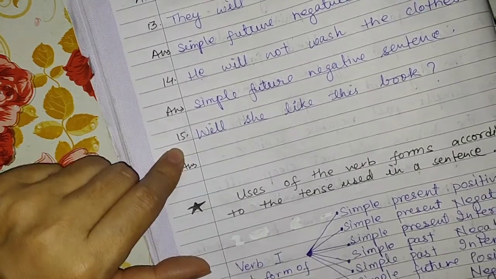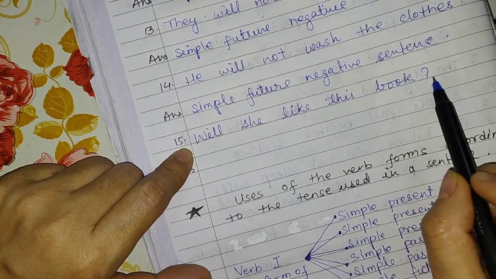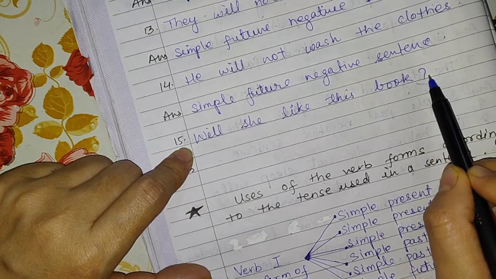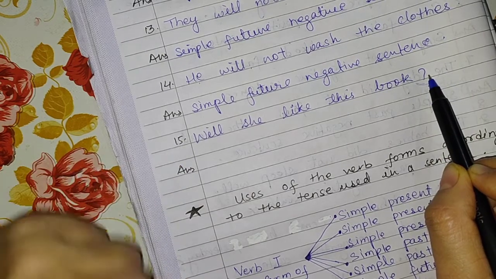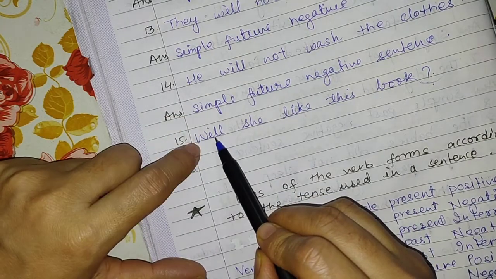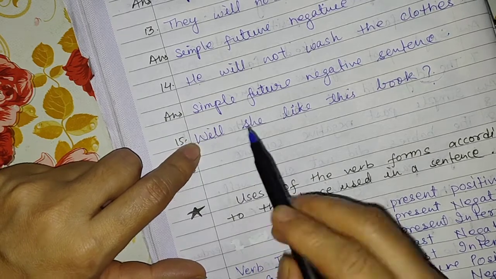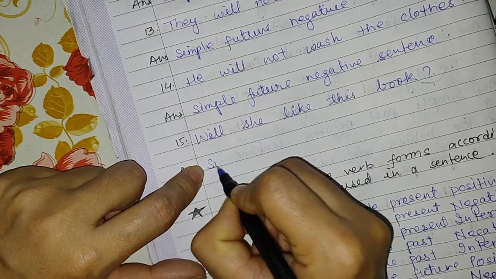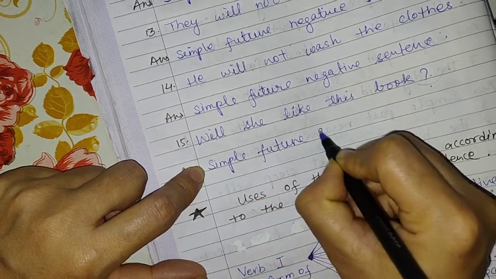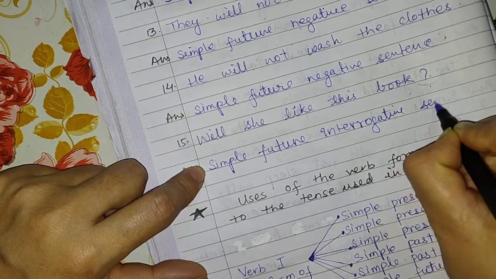Okay. Last sentence is, will she like this book? Now again, when you see a question mark, it means that the sentence is an interrogative sentence, and which tense is it? There is a will in the sentence. So will shows the future tense. So you will write, this sentence is in simple future interrogative sentence.